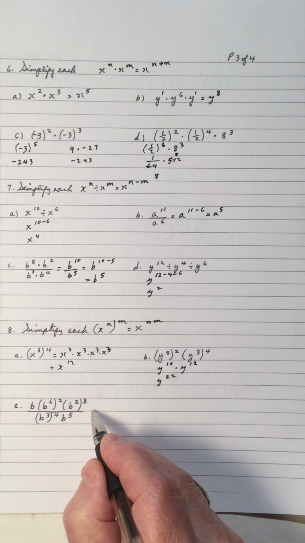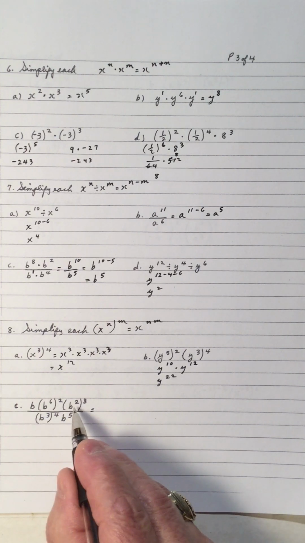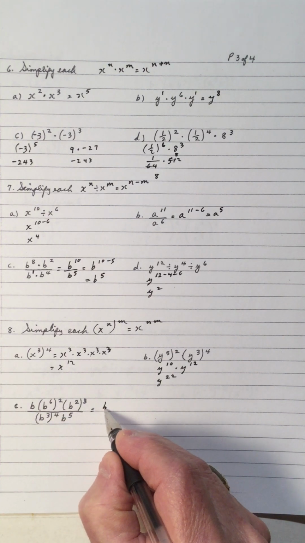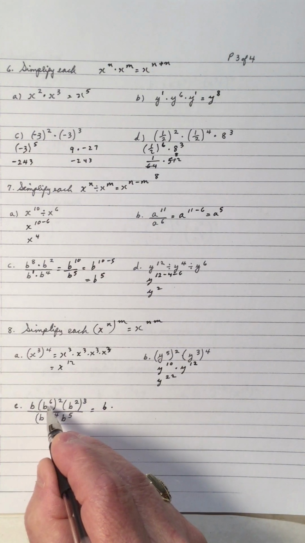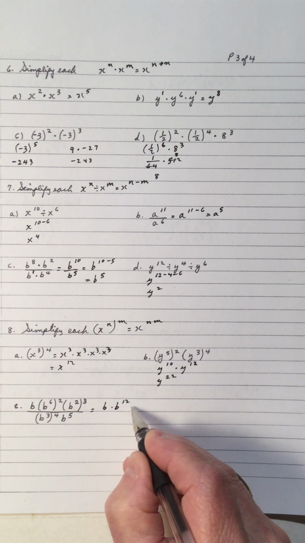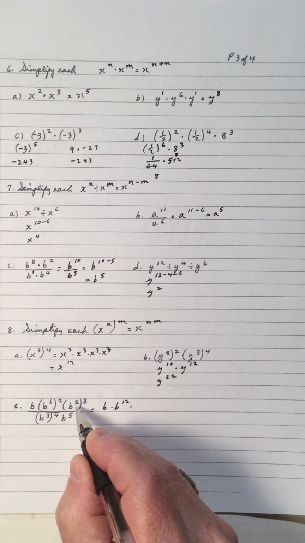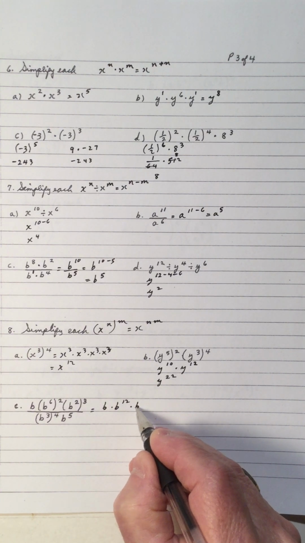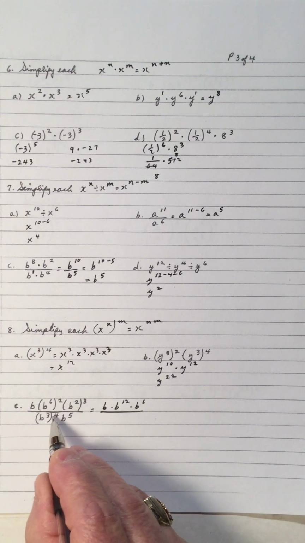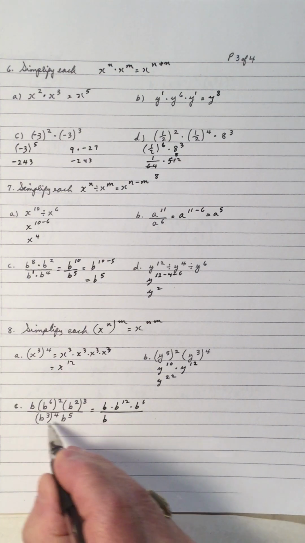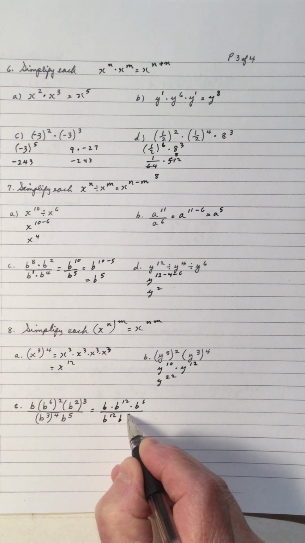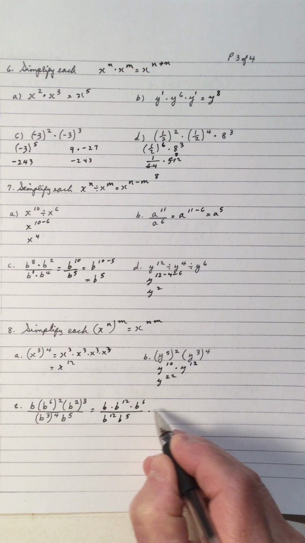Now, we have one here, so we have all b's, so let's work out the powers first. So we have a b, and this is b to the 6 squared, so that's b to the 12. This is b squared cubed, so that's 2 times 3 is 6. We have a power here, so that's power of a power, so 3 times 4 is 12. So I got rid of the exponents first.